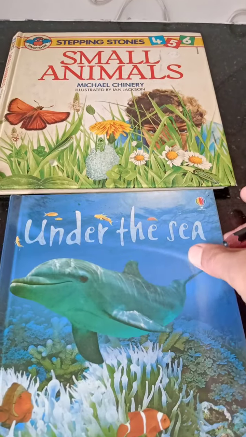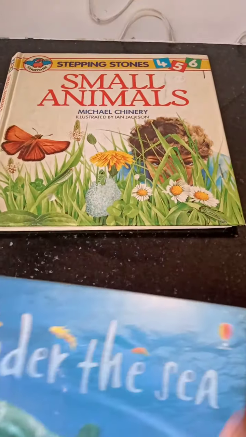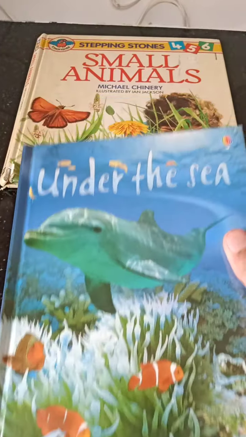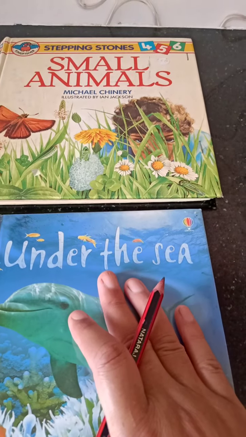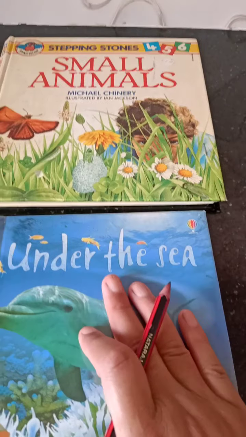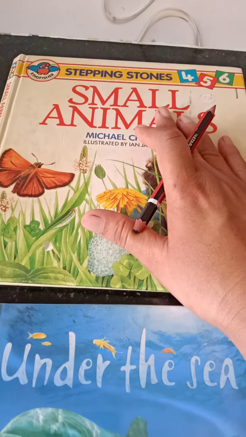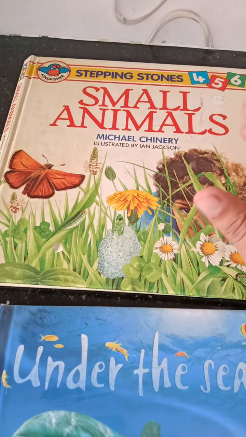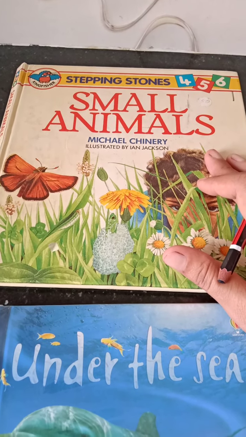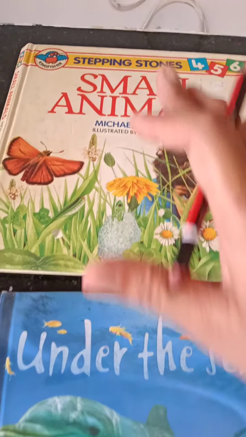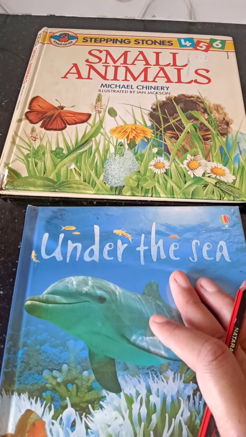I don't have any information. I haven't read the book yet. It's just that I saw the cover page and I got an idea that the information about the jellyfish would be here in this book and not in this book. And if I want to look for say butterflies, would I get the information in this book or in this book?